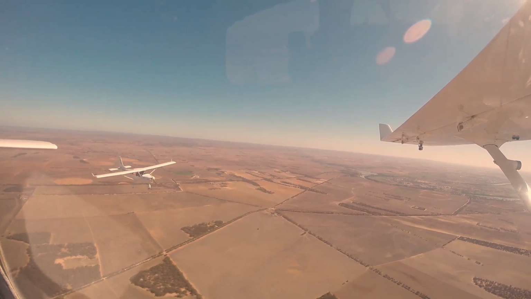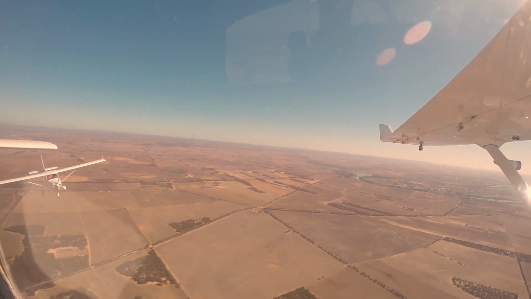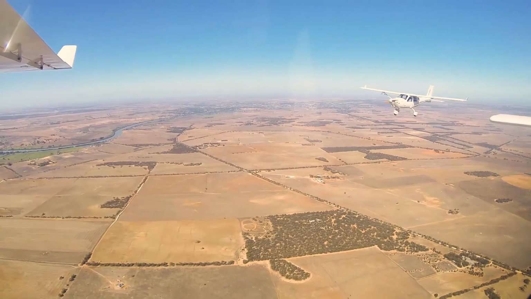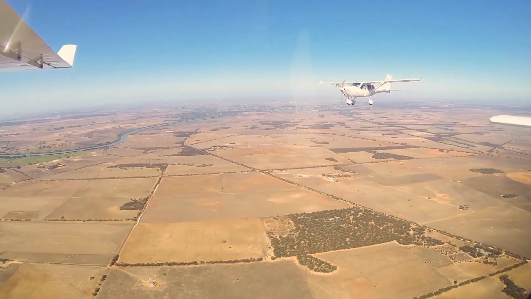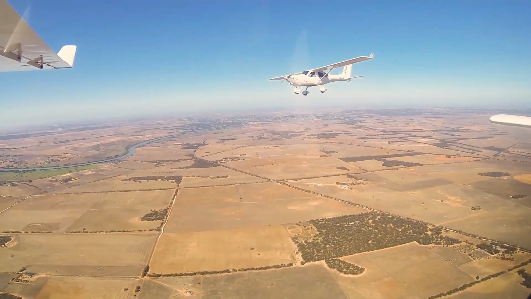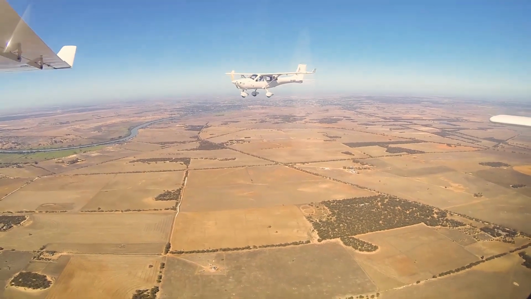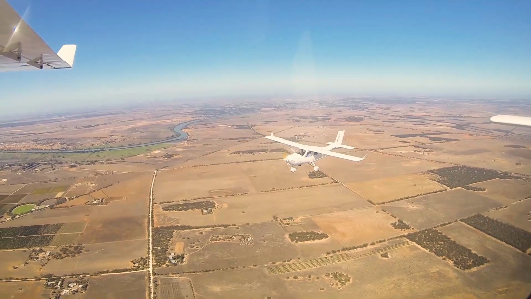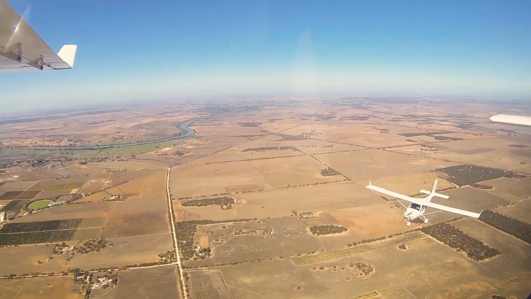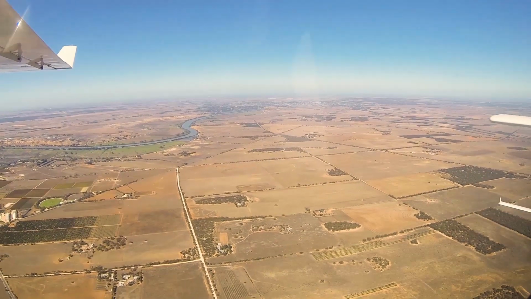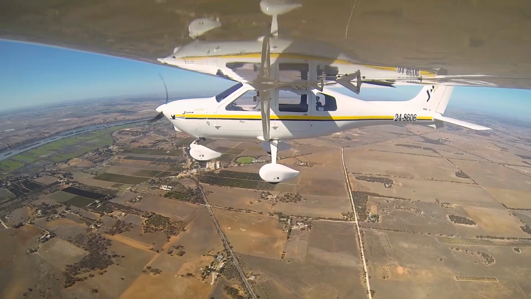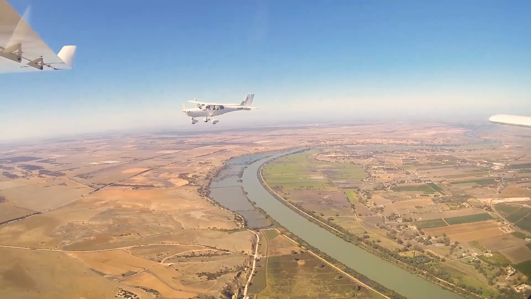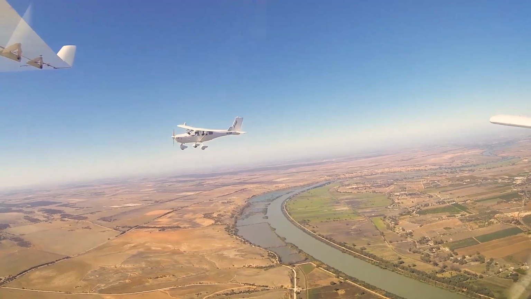That looks good. Going echelon right. Echelon right. Going line astern. Okay, stay there and we'll do a turn to the left.